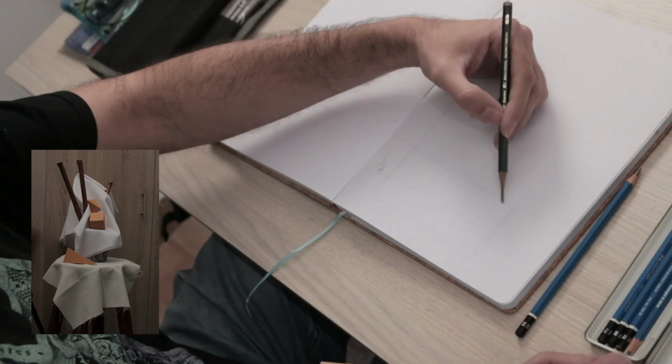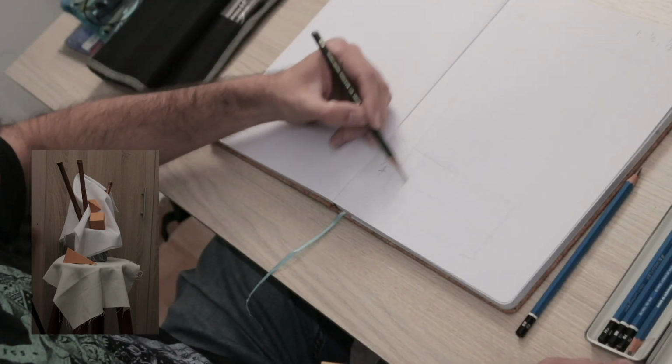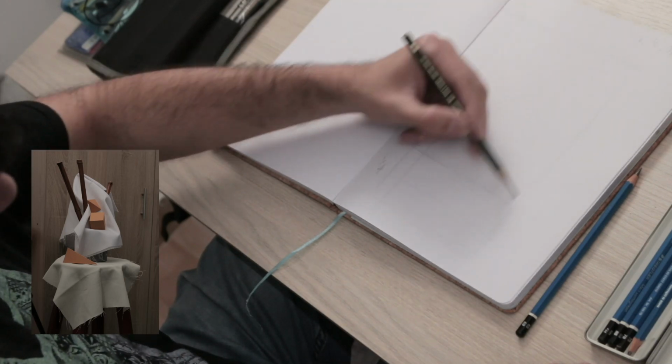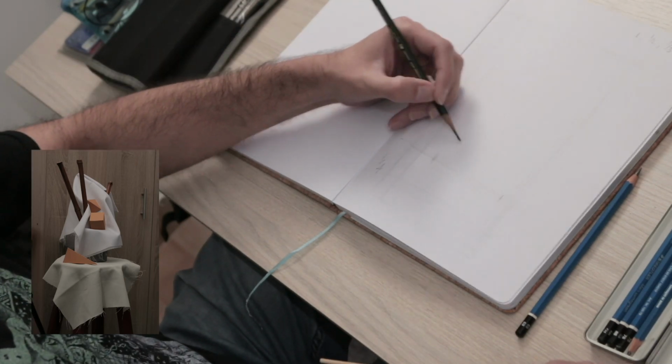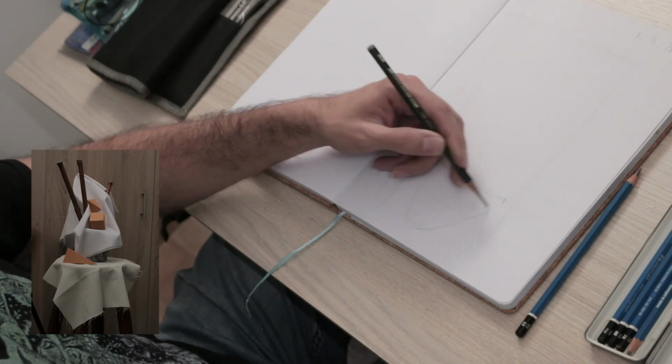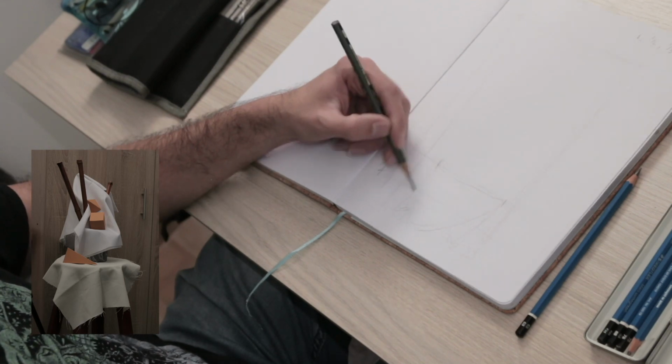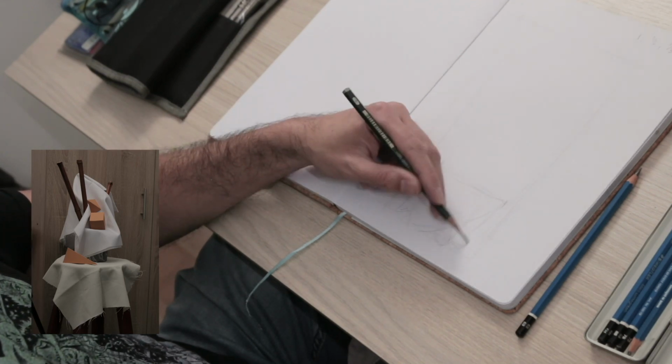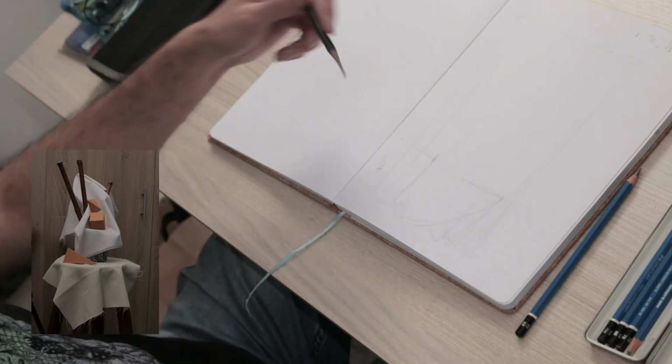So yeah, I think the cloth is more than a fourth. The cloth that is resting on the stool is more than a fourth of the thing. So yeah, I think I won't do the whole thing. I will cut my frame a little bit shorter so I can have the stool maybe in this space, and I can have a general shape for all of this. I'm not trying to be precise. I'm trying to define what goes where.